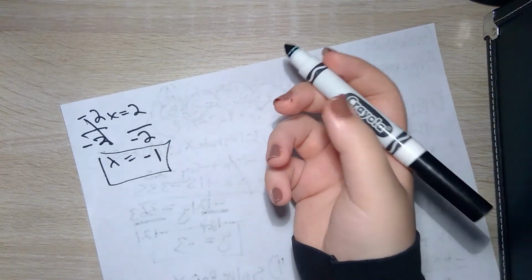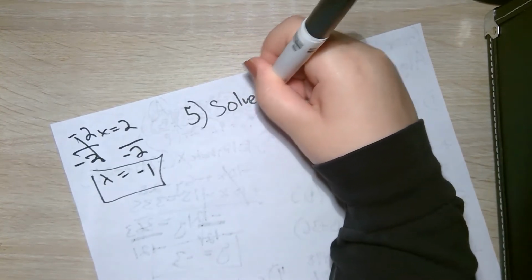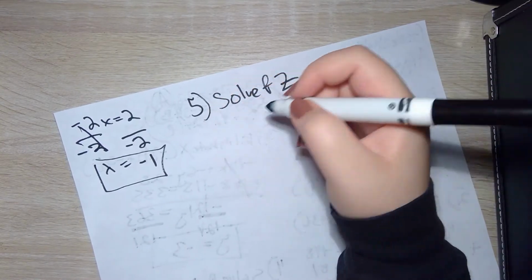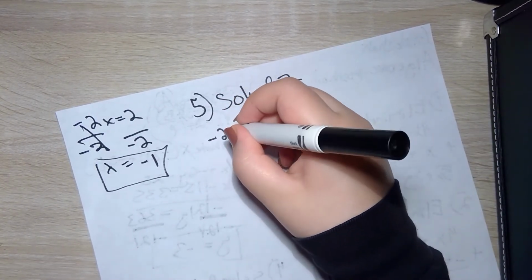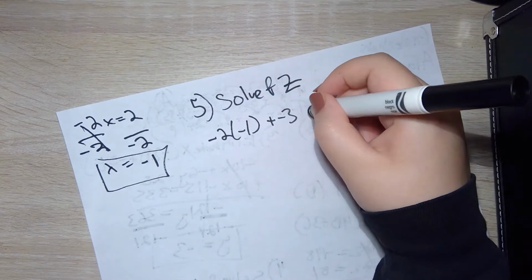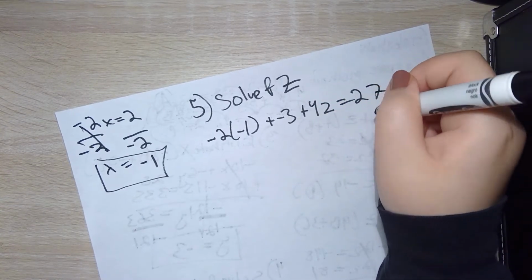So the next step, number 5. Solve for z, because that's the last remaining variable we have. So now we're just going to substitute everything we have into the equation. So -2, substitute the -1 plus -3 plus 4z equals 27.